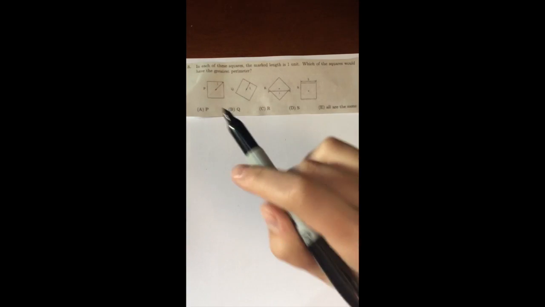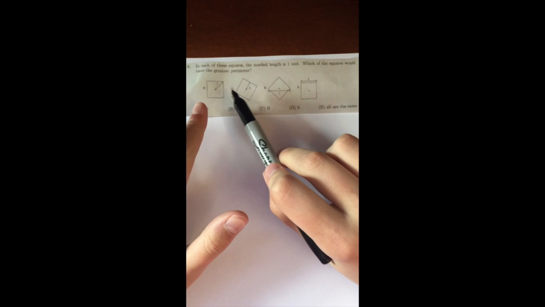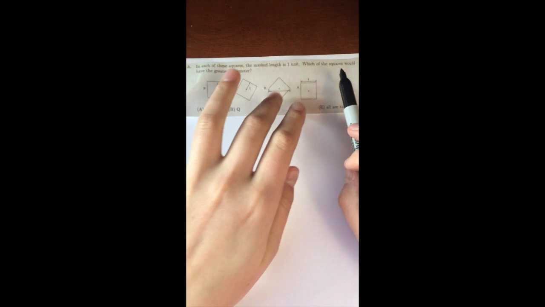Okay, so the question says, in each of these squares, the marked length is 1 unit. Which of the squares would have the greatest perimeter? So we have different squares, and they give us one measurement of the square, and that measurement is always 1 unit. And they're asking us which would have the greatest perimeter.